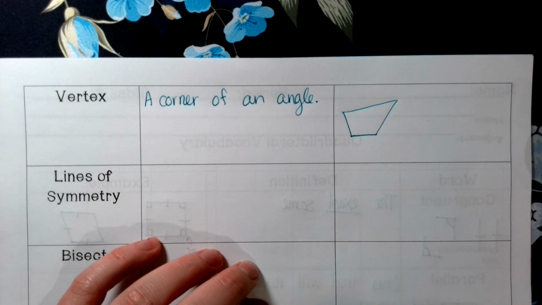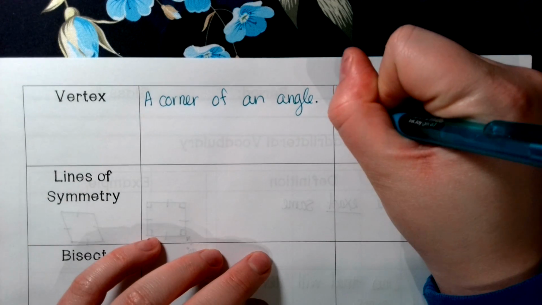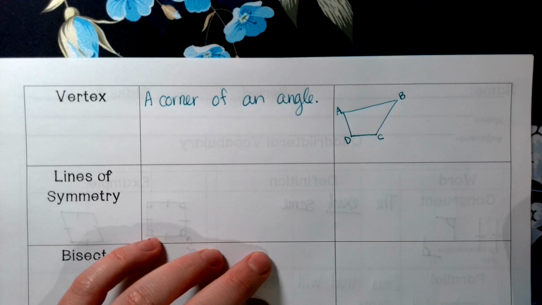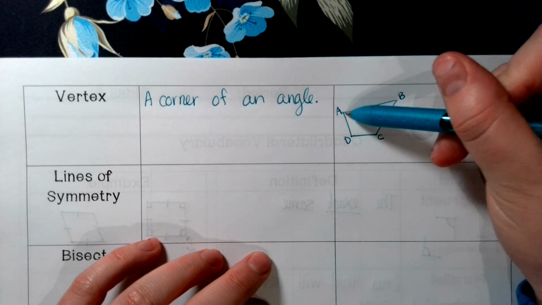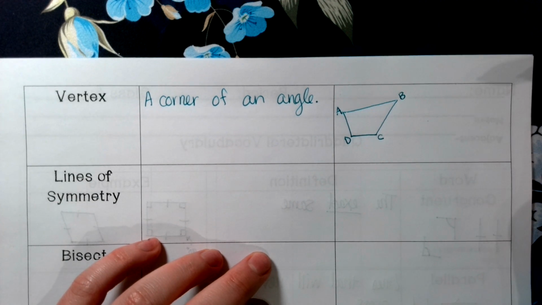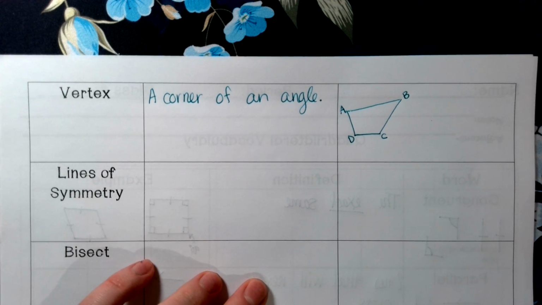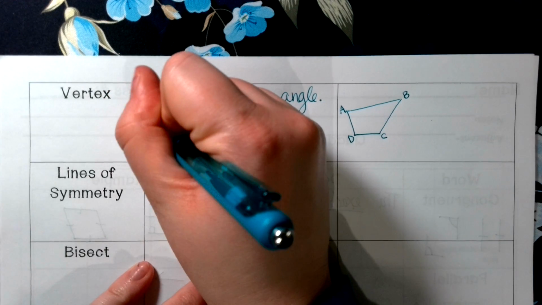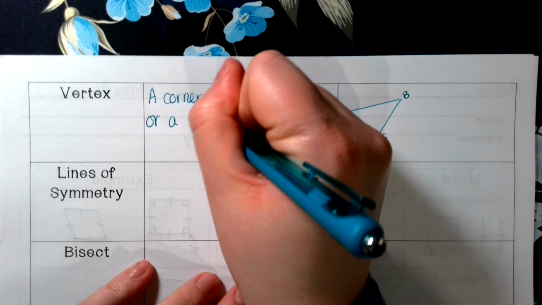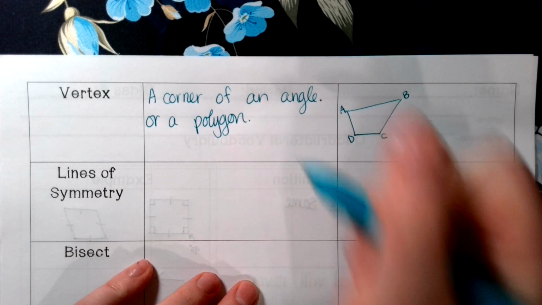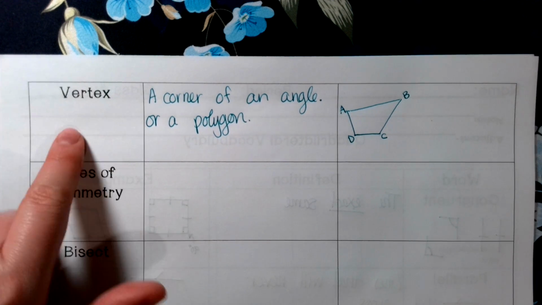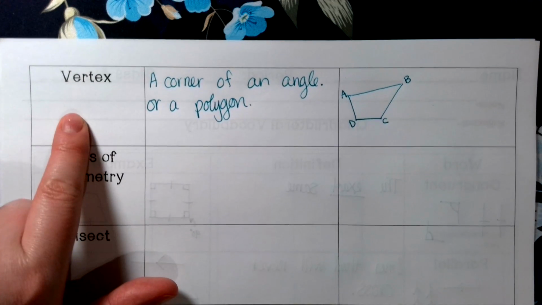And so we see them labeled by letters. So I would say A, B, C, and D. Vertexes are those corners. We'll put corner of an angle or a polygon. A vertex is a corner of an angle or a polygon. There's no sign for that, really.